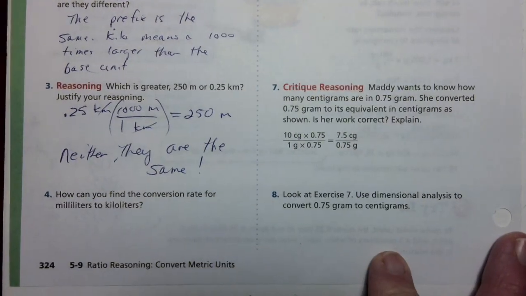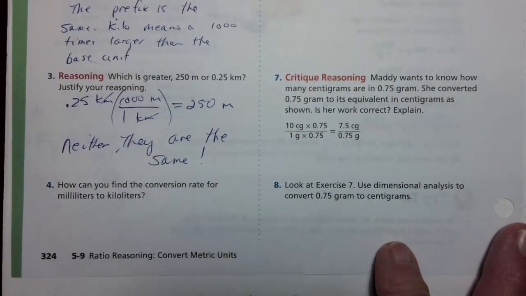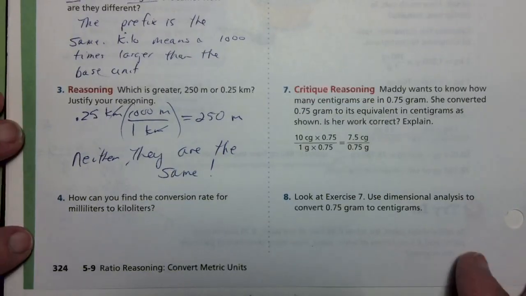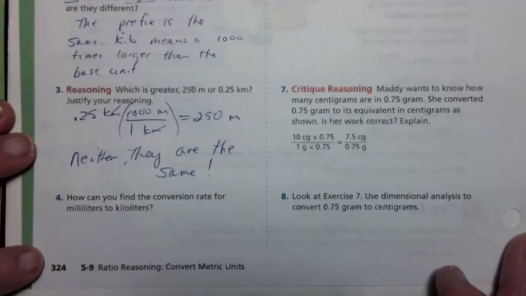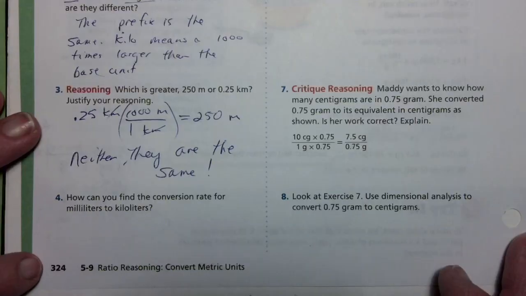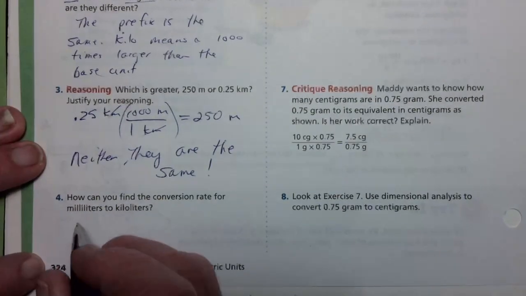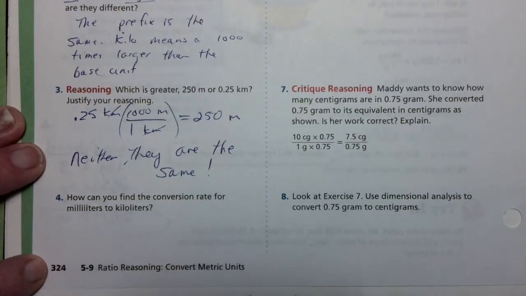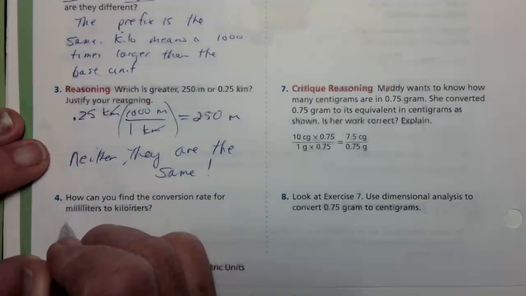Okay. Let's look at number 4. How can you find the conversion from milliliters to kiloliters? So I got to go milliliters to the next size up. So I'm going to go milliliters to liters.